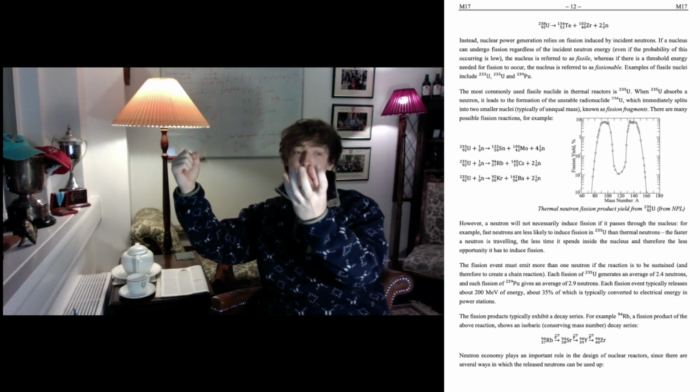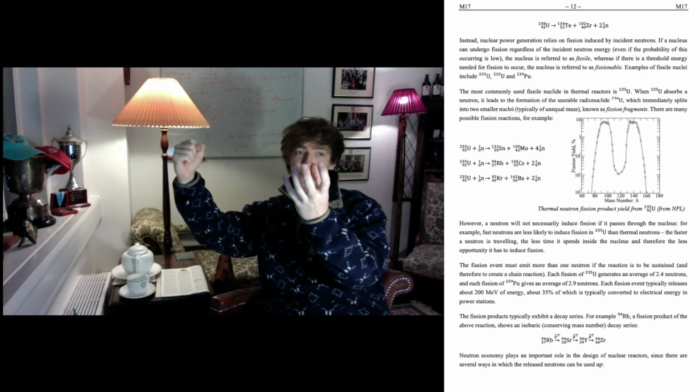the nucleus. For example, uranium-235 is much less likely to split if it comes into contact with a fast neutron than if it comes into contact with a very slow neutron. And that's because, if you think about it, you've got a uranium-235 nucleus and your slow neutron's very slow, so it spends more time within the nucleus of the uranium-235 than a fast neutron that only spends a fraction of the time within the nucleus.